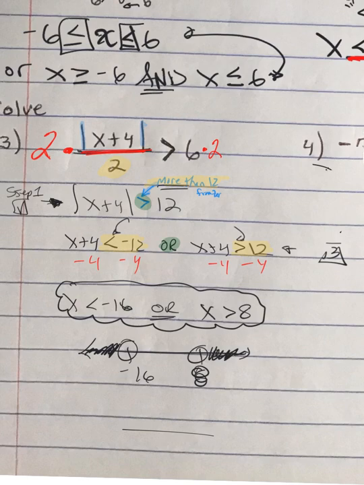So that means you have to be to the left of negative 12, or you can be to the right of positive 12. So yes, if you see an absolute value is greater, that means you must write a compound or. So if you started to figure out that pattern, good for you, right? Good job on that. Okay, let's look at the next one.